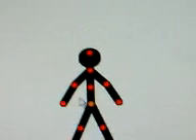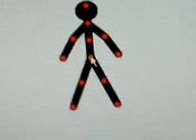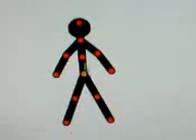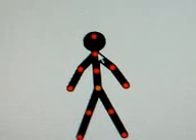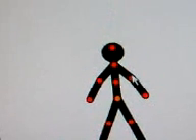This is your stickman, and there are two ways to control the stickman. There is the center dot, which allows you to move the entire stickman's body, and there are the red dots, which I call joint dots, that allow you to move all the different body parts of the stickman.